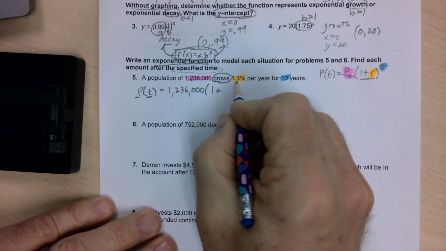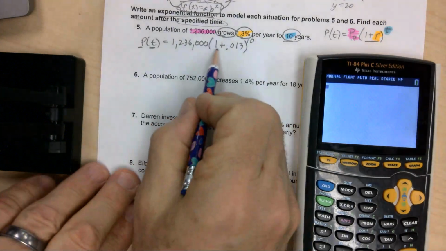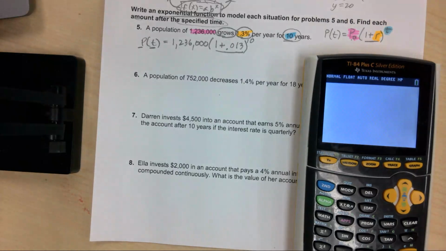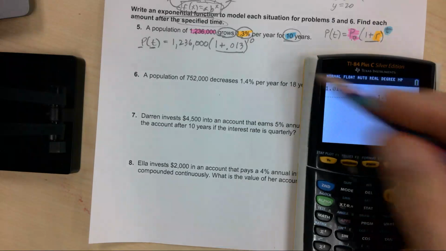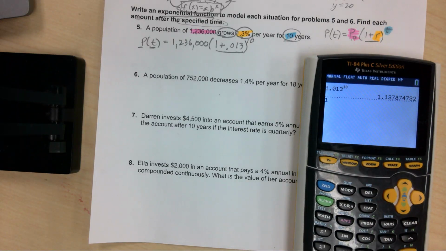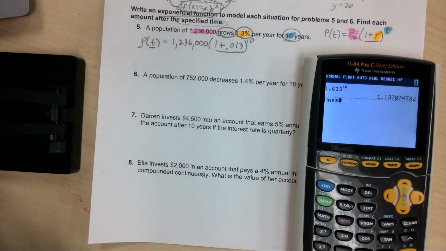Now this is a calculator special. Let me grab my calculator. So I'm going to add this together and raise it to the 10th power. So 1.013 raised to the 10th power. Got to go PEMDAS. And multiply that times 1, 2, 3, 6. 1, 2, 3. Did I hit times? No.